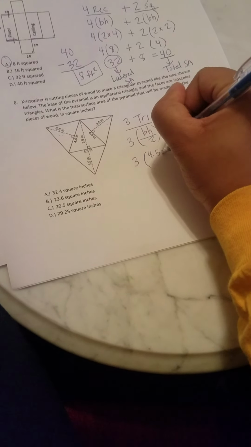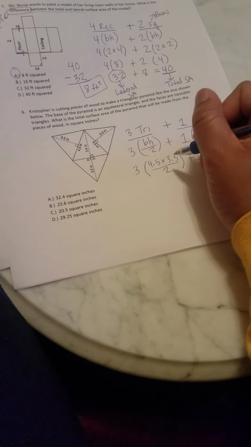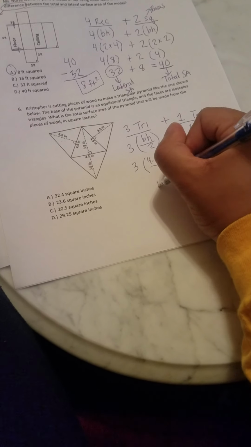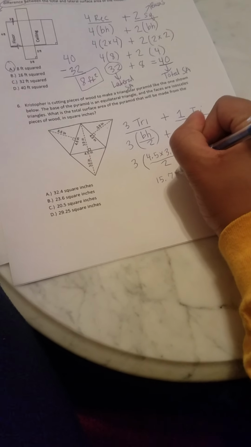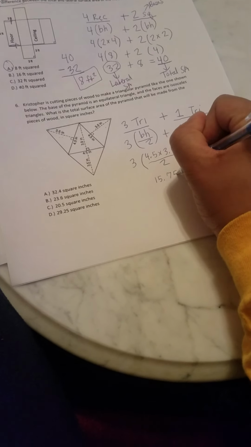Take care of your inside first. The top, which would be 4.5 times 3.5, will give you 15.75 divided by 2. Plus, you got your 1. 4.5 times 3.9 will give you 17.55 divided by 2.